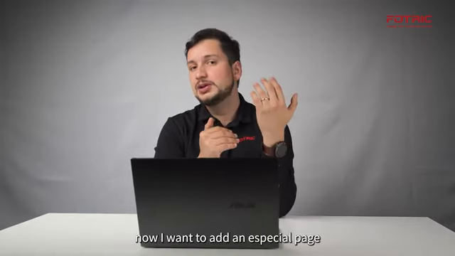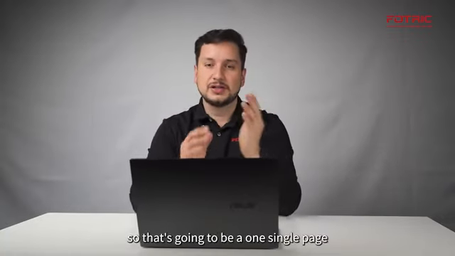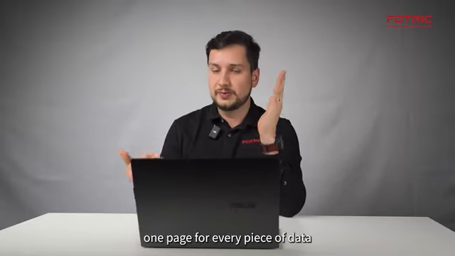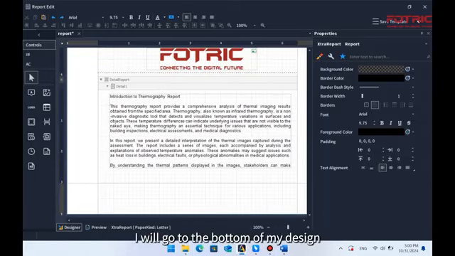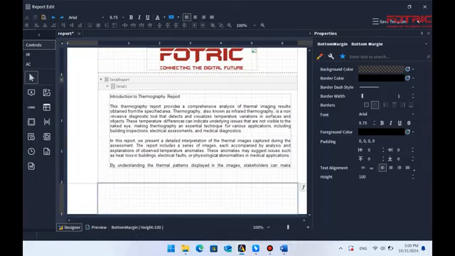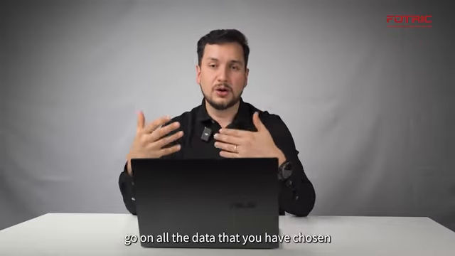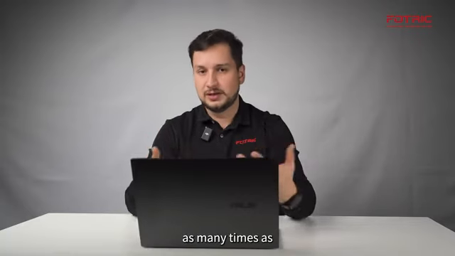Now I want to add a special page which contains the summary of findings of my inspection. So that's going to be one single page which is going to have repetitive data, but it's not going to create one page for every piece of data. It's just going to repeat in rows of a table. So to do that, I will go to the bottom of my design and I will insert a detailed report and choose file list. Whenever you find the expression file list in the software, it means that it's an iterative process that is going to go on all the data that you have chosen. It's going to grab it and include it into the report over and over as many times as pictures you have selected.